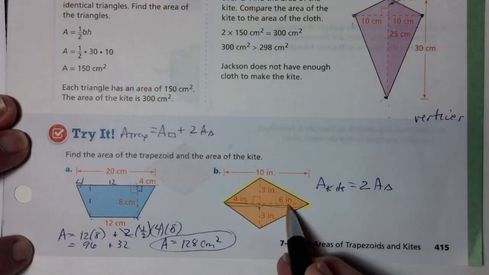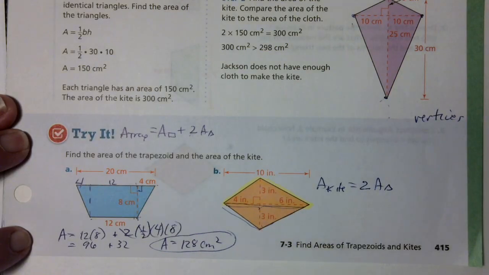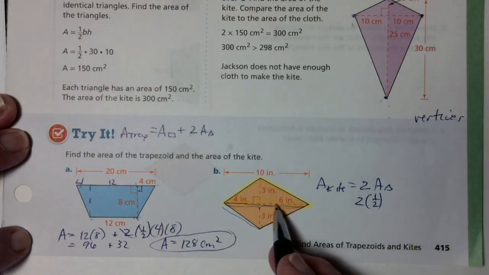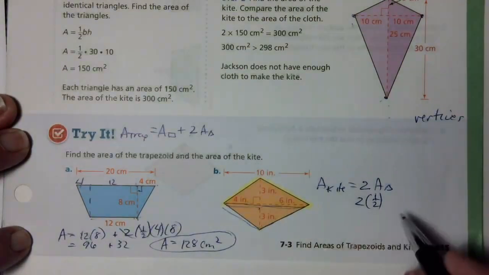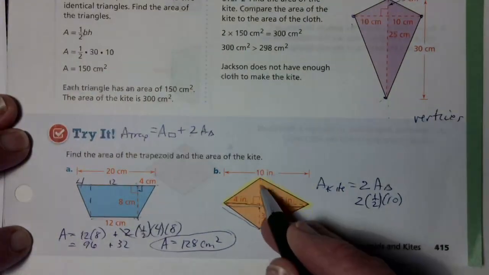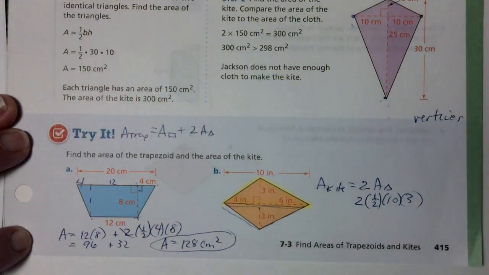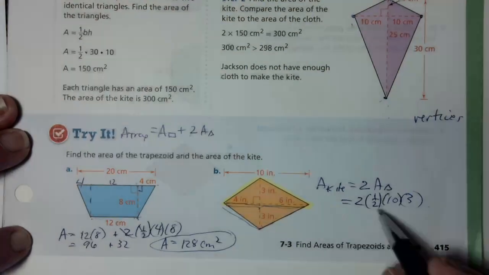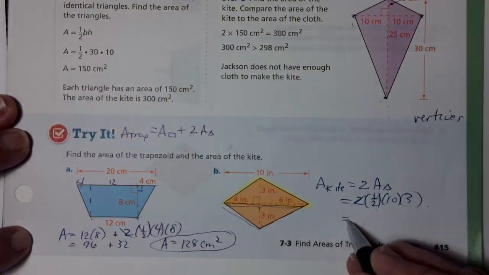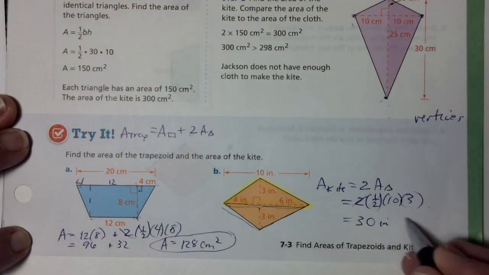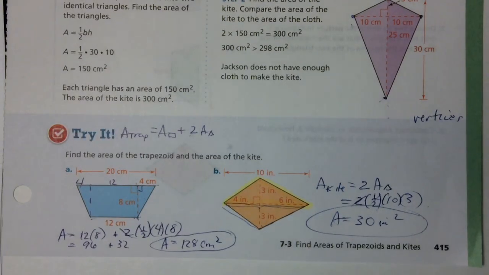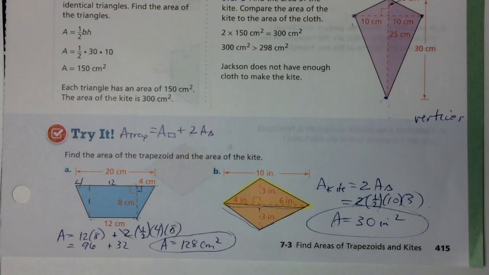And let me do it in blue. See that? So I need 2 times 1/2 times the base of 10, see it's 10, or 6 plus 4 is 10, times the height of 3. 1/2 the base times the height, and I have 2 of them. Once again, this is going to cancel. 10 times 3 is 30, so it's 30 inches squared for the total area. Okay.